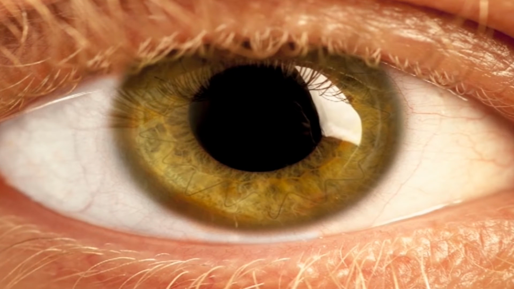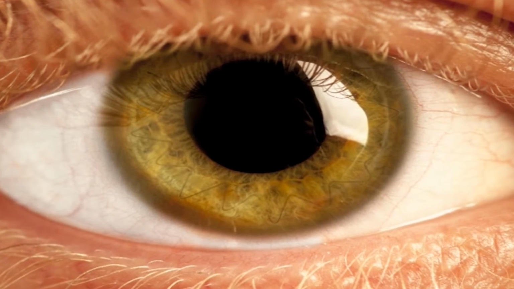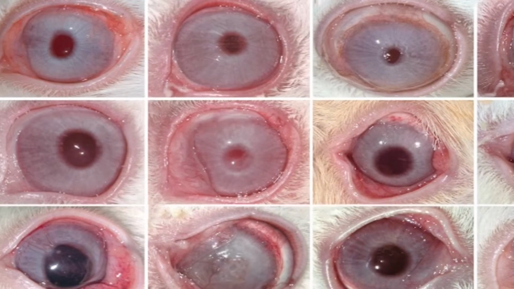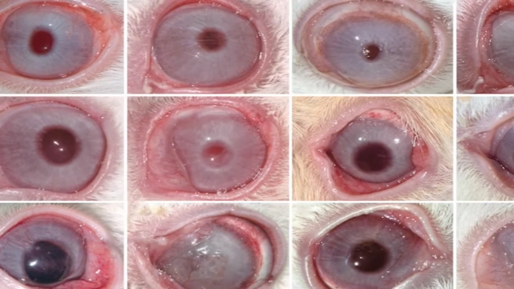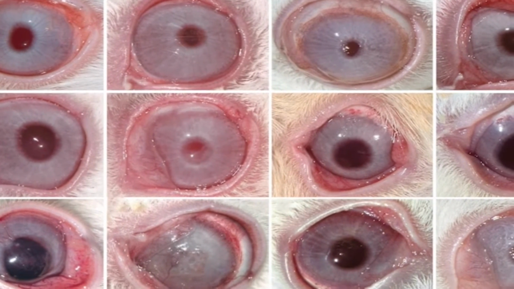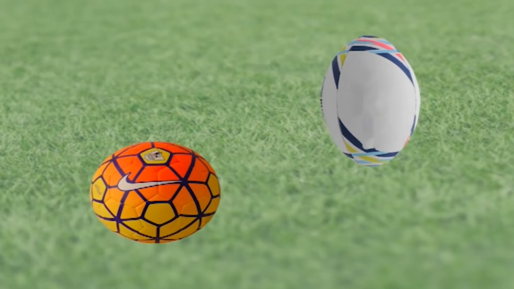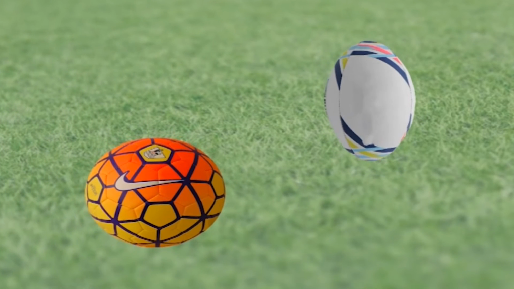The cornea of the normal eye has a uniform curvature resulting in equal refracting power over its entire surface. However, in some individuals, the cornea is not uniform and the curvature is greater in one meridian than the other. It is like the difference between a football and a rugby ball.